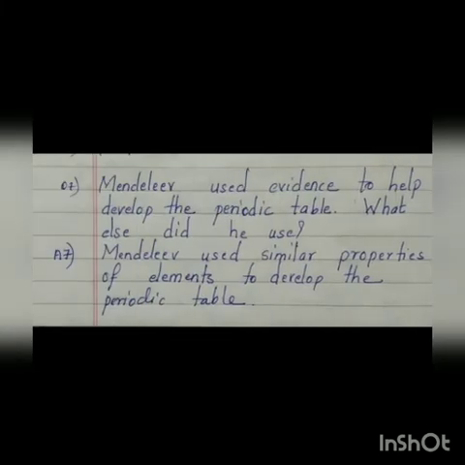Question number 7. Mendeleev used evidence to help develop the periodic table. What else did he use? The question is asking and also stating that Dmitry Mendeleev was the scientist who arranged all the elements in the periodic table. And this is how the elements were arranged in the periodic table that we use now to study chemistry.